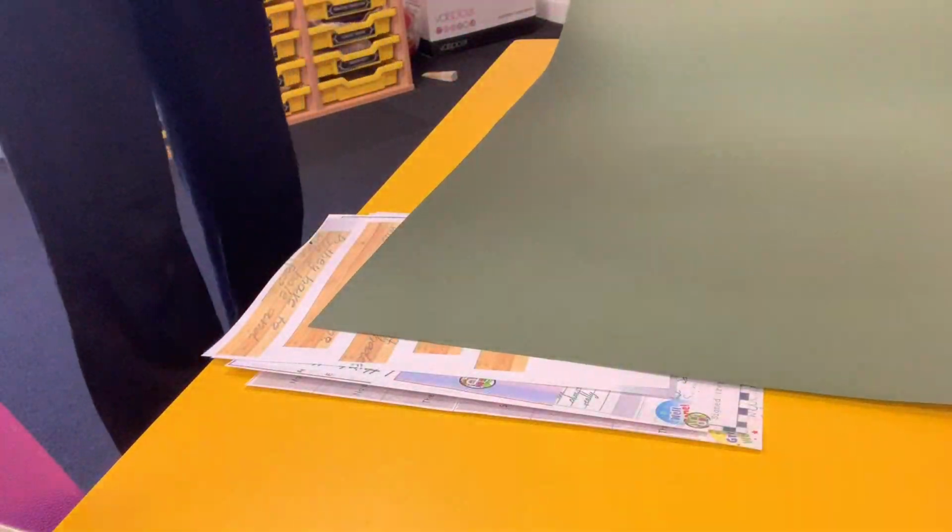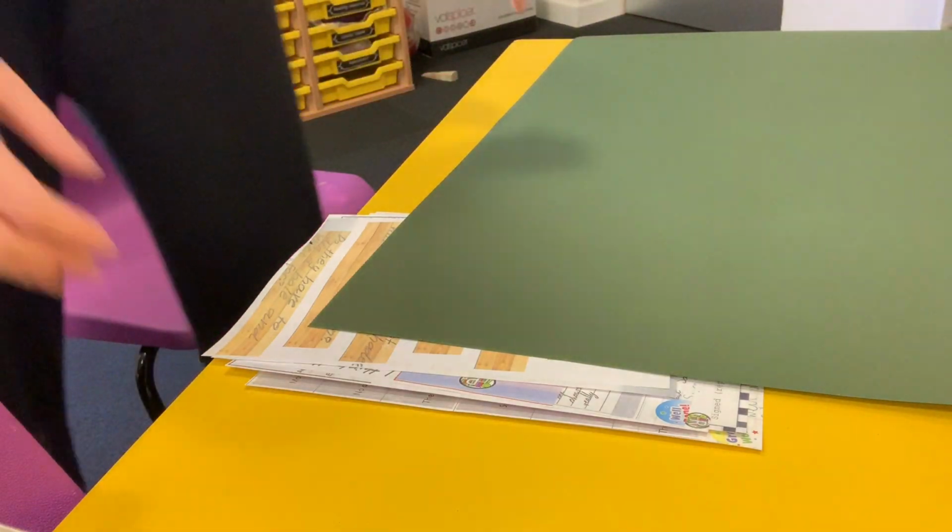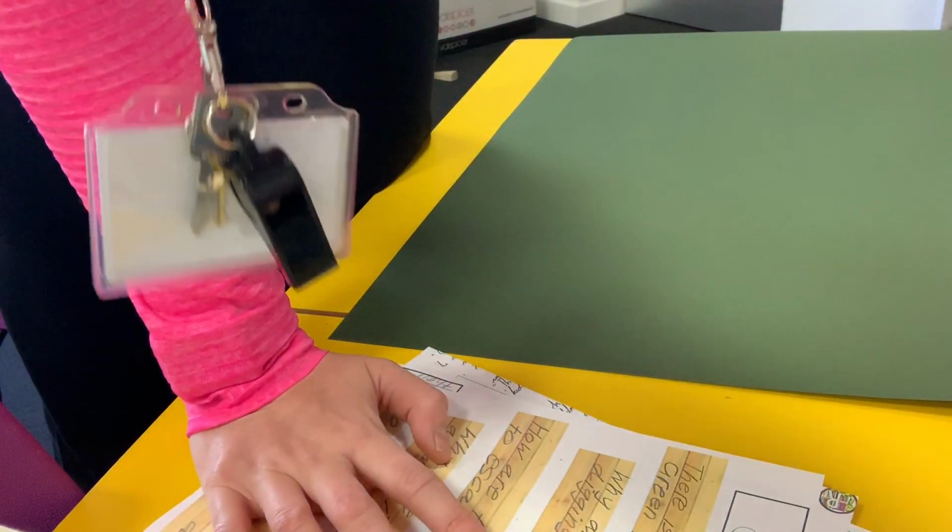So I've picked a contrasting colour that I want on my display, and what I'm going to do is just glue the work to it.